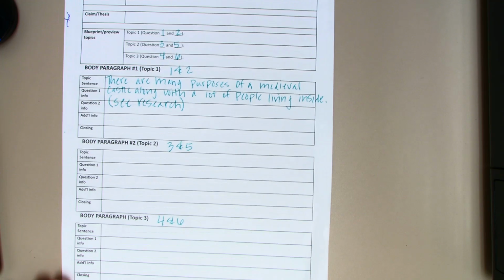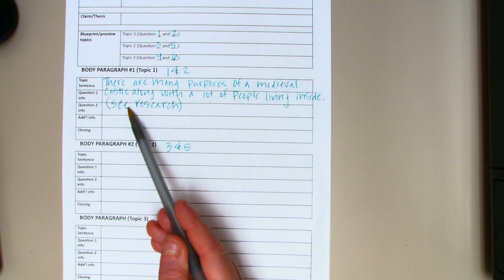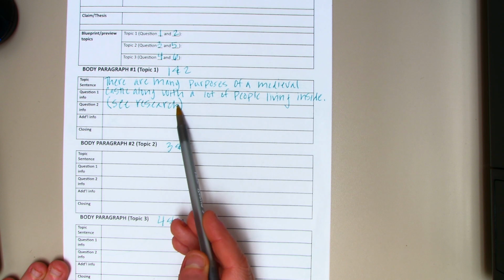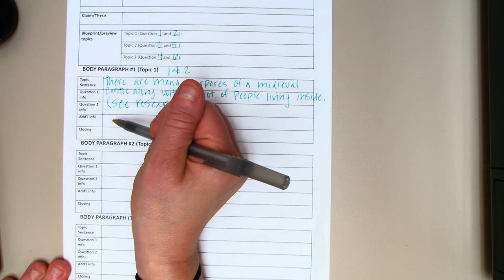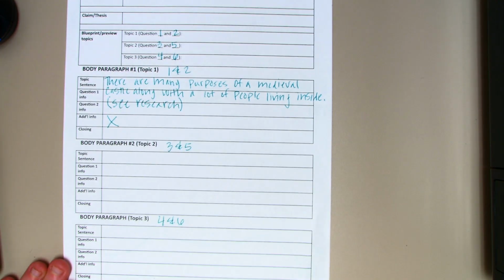Additional information is just that: if I have anything else to write about. When I answer question 1, I'm going to talk about the 4 purposes of a castle, and then I'm going to talk about the different people living inside. If I have any additional information I want to share or some way to connect those together, that goes here with additional information. If you don't have anything else to share, you can leave the additional information blank.